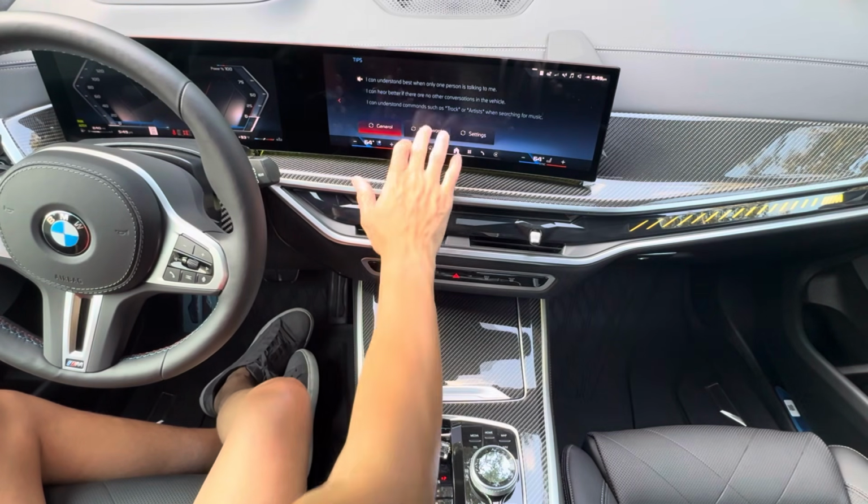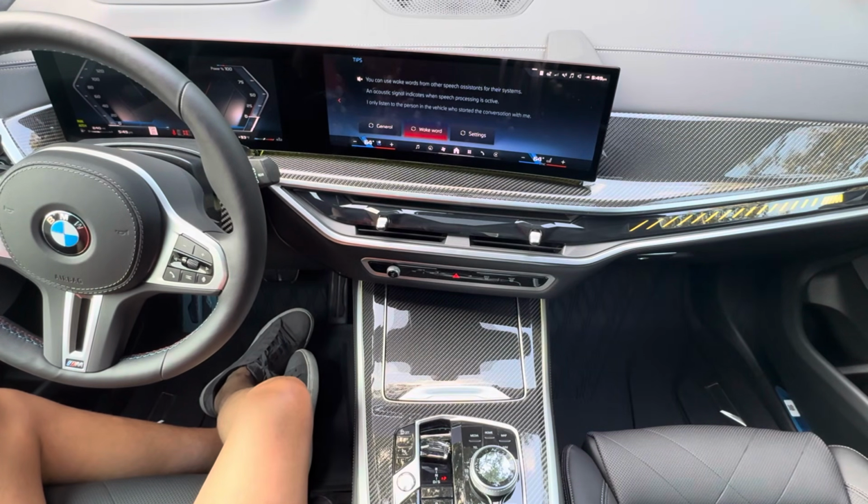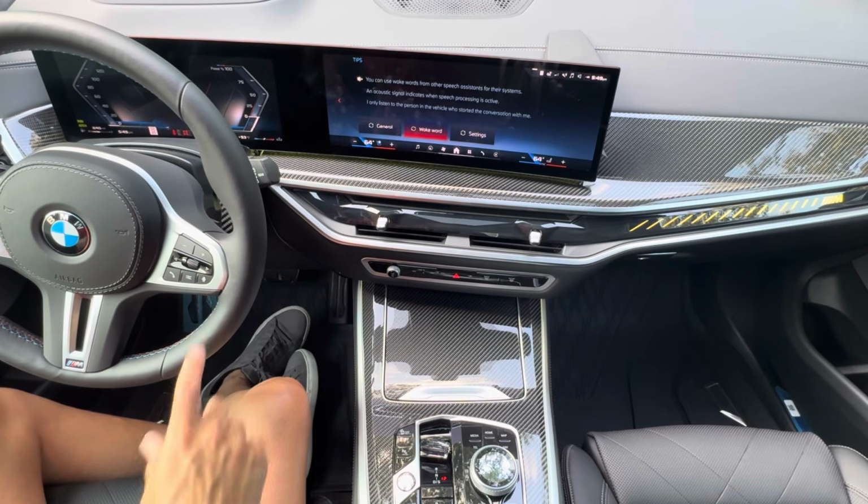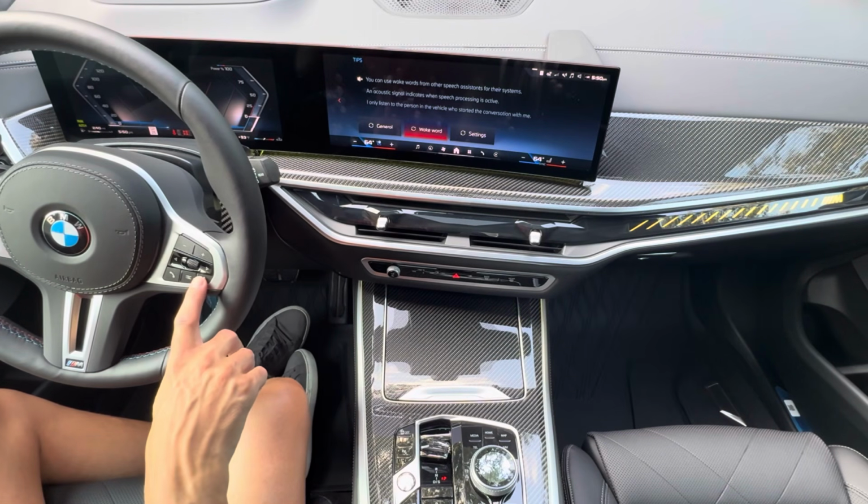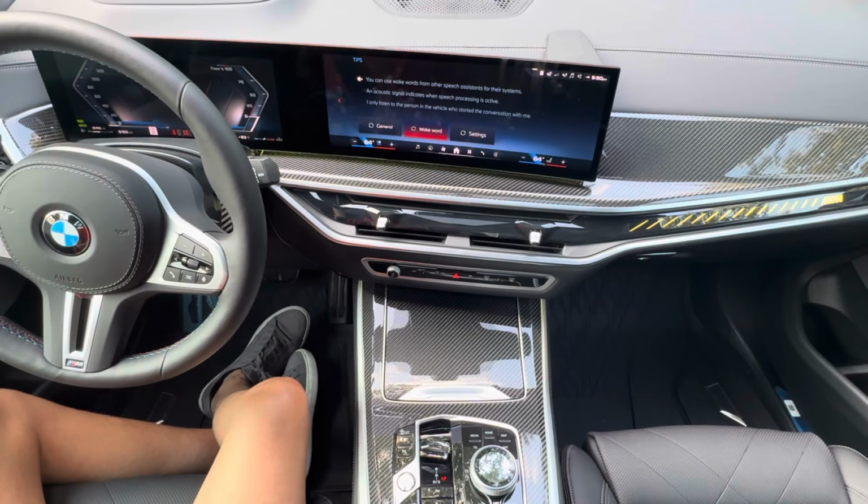Now, specific to the wake word, we can switch to that. And it tells me here that I can use wake words from other speech assistants for their systems, which is pretty cool. It lets me know that the acoustic signal indicates when speech processing is active. A lot of people are concerned with data privacy and they want to know, at what point is it listening? Well, when you hear that tone, that's how you know speech processing is active. So that's pretty interesting too.